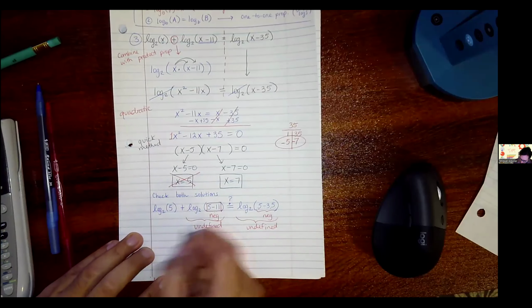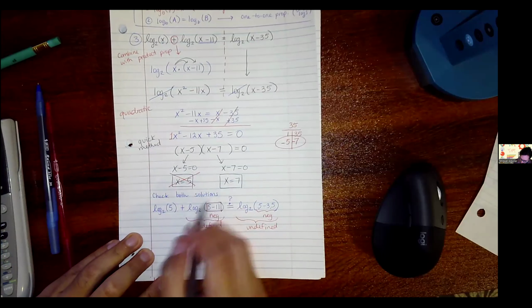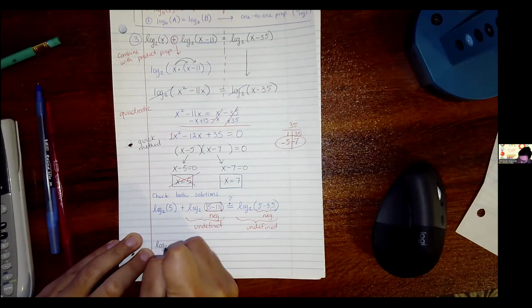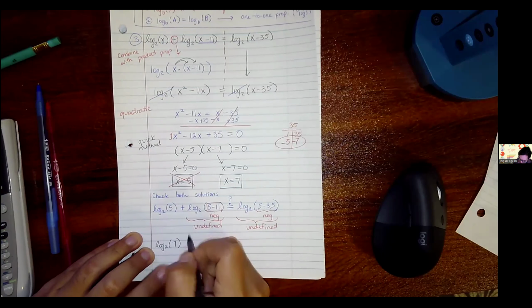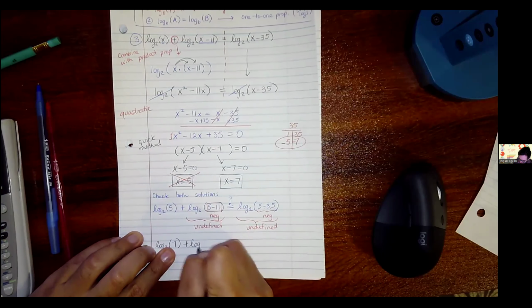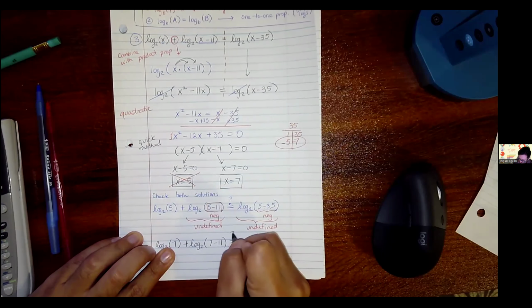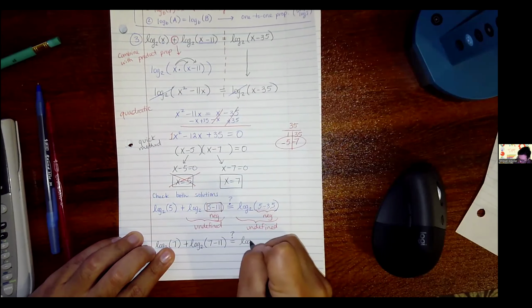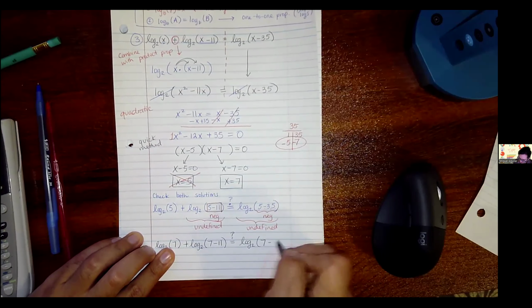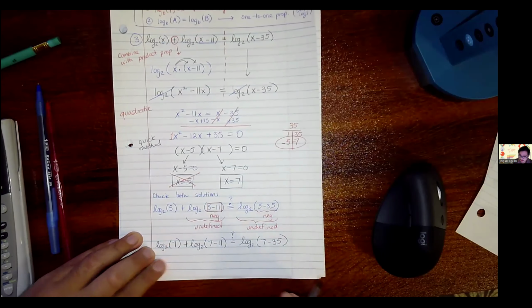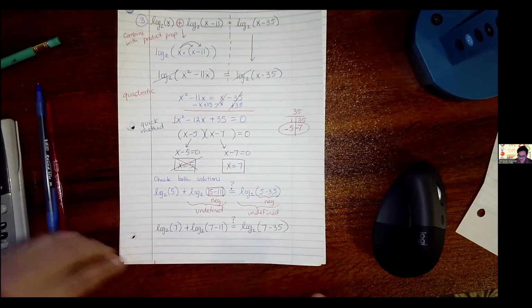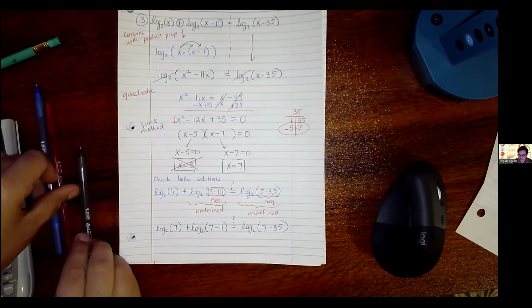So if we tried to do the same thing over here, we're going to check x equals 7. So log base 2 of 7 this time, plus log base 2 of 7 minus 11. And we're going to ask ourselves, does that equal log base 2 of 7 minus 35? But do you guys see the issue here?